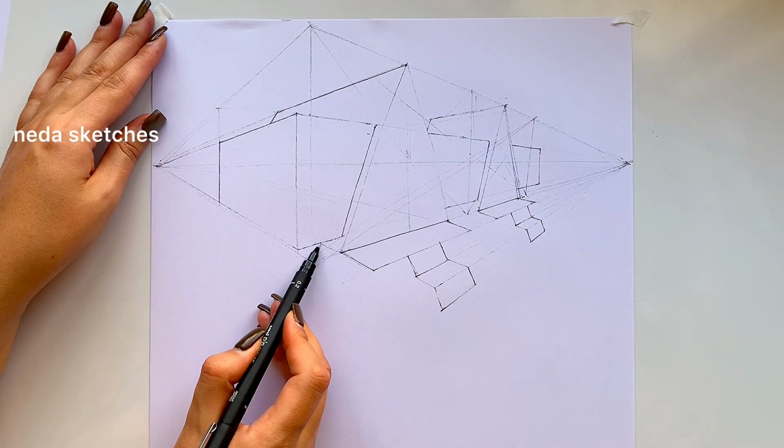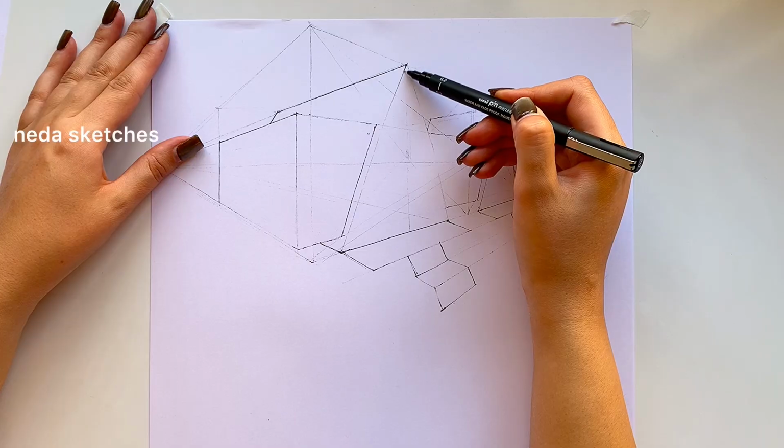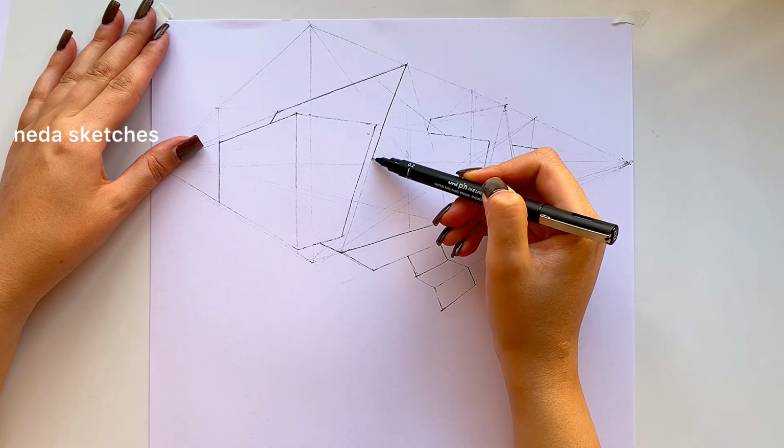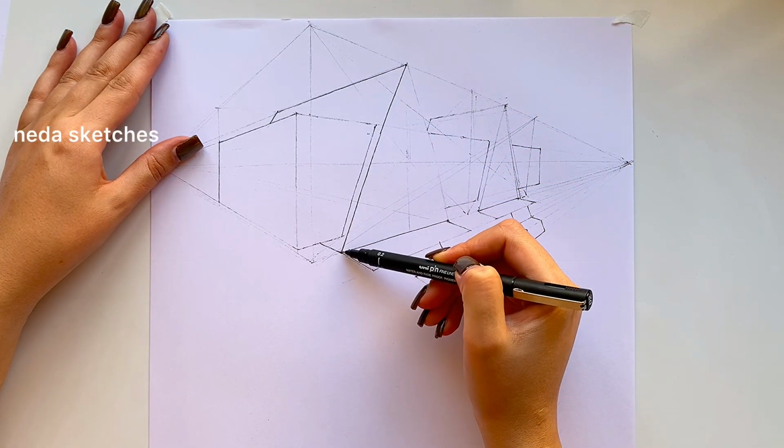Okay, as you see, I want to bold some lines that I'm sure about, and I don't want these lines to disappear in the next levels.